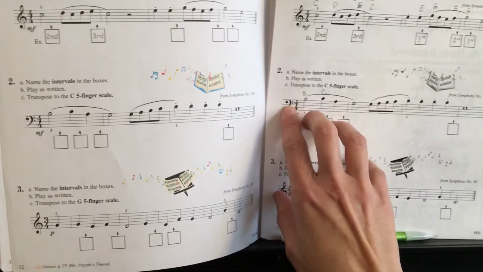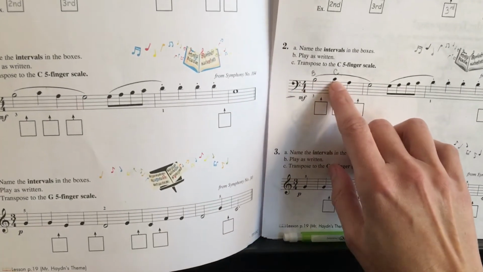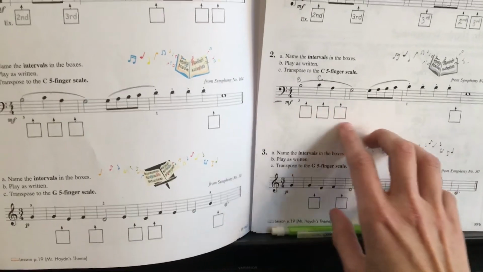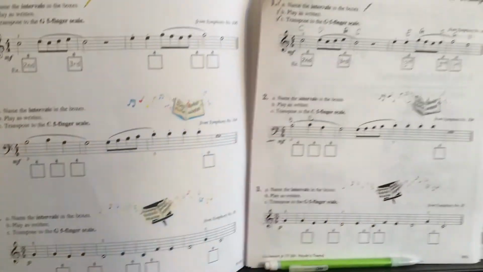The second one, notice that it's going in a bass clef, so the notes will be B and C here. Just make sure you notice it before you write the intervals, and especially before you play it. Okay, well, happy practicing.